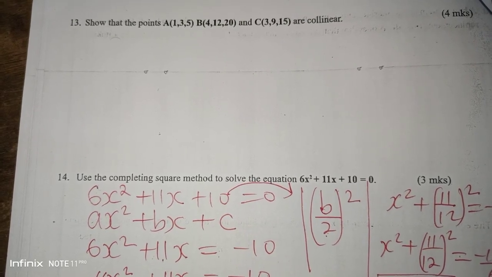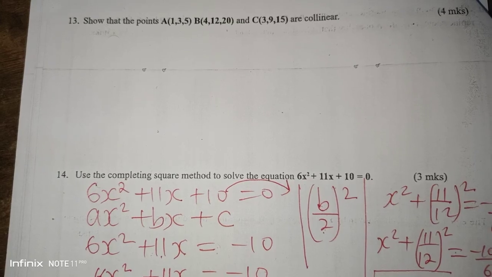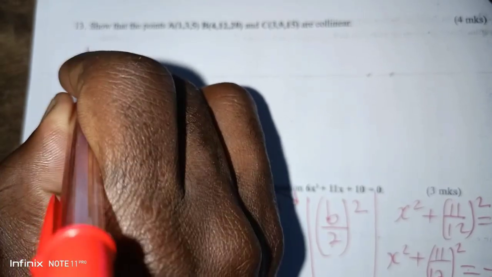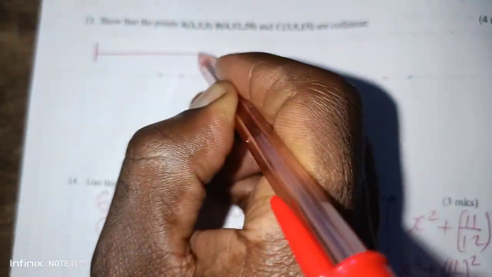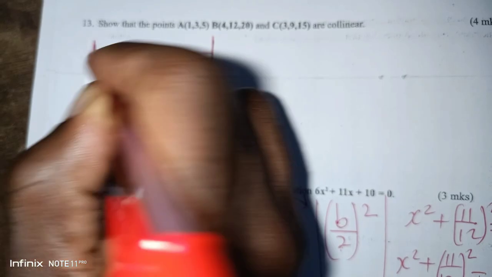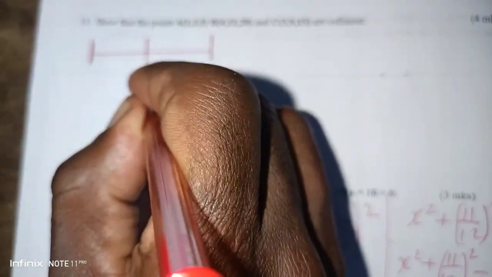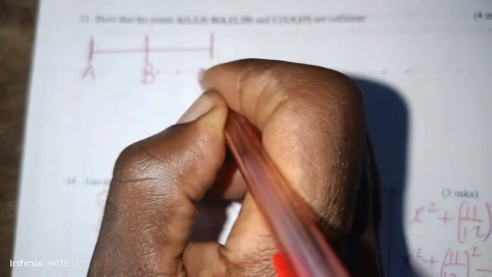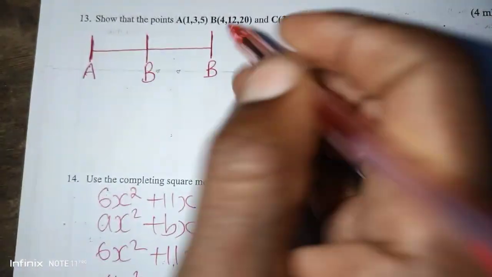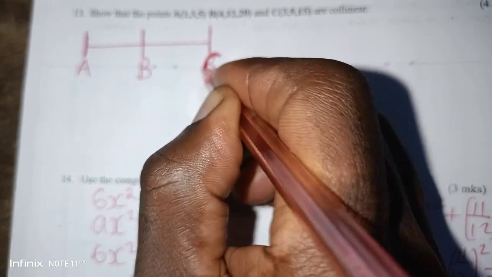So how do you even show that 3 points lie on a straight line? In vectors, the first thing is to actually place them on a straight line, having an assumption that they lie on a straight line before you can even confirm. And there we go, I have those 3 points. I do not know the ratio into which the point in the middle divides the line AC, but I can have this as my assumption in terms of what I've drawn here.